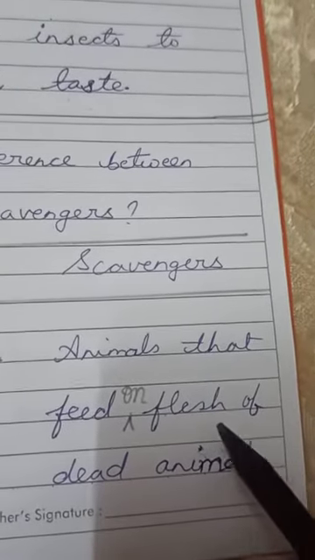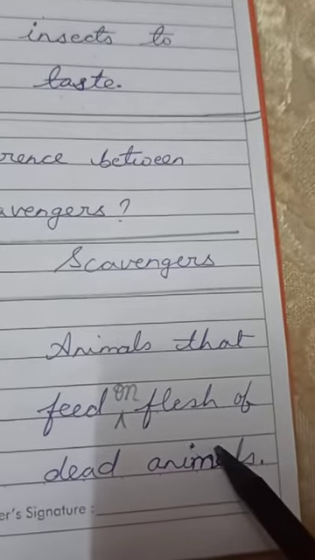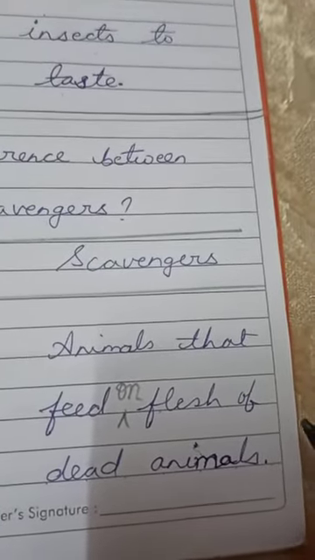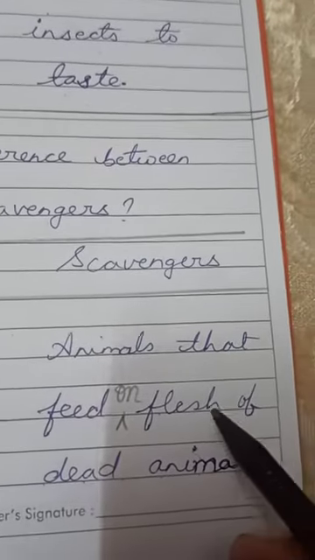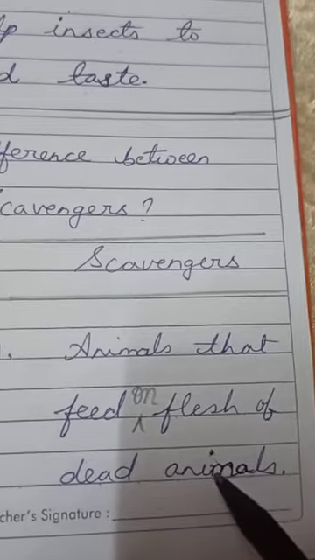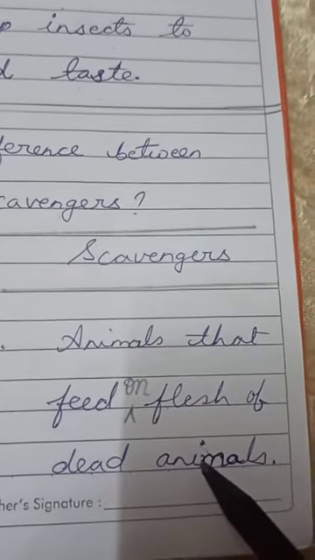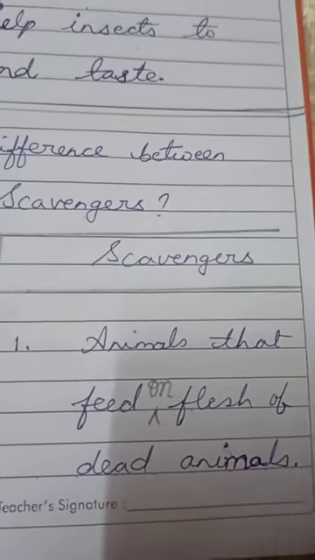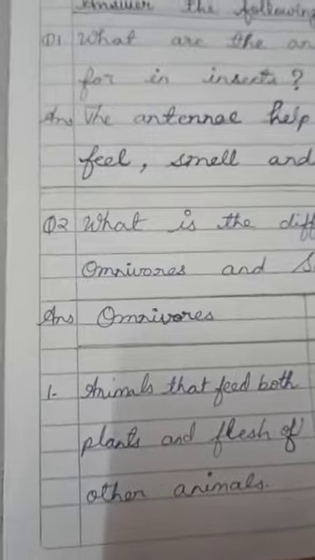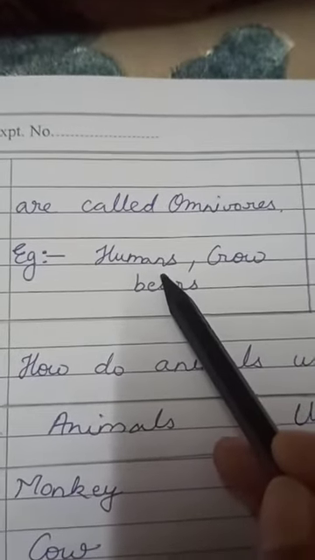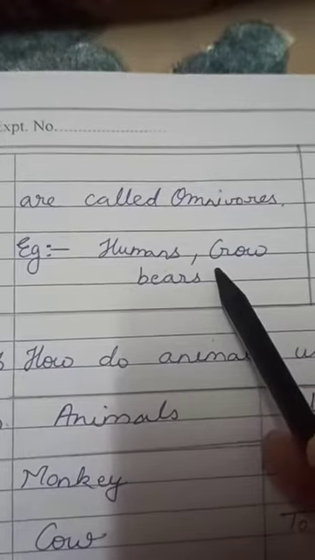I have told you with the help of an example, in your book it is written that an eagle is eating up the leftover part of some animal. Means, suppose some carnivore kills an animal and eats some part and leaves the remaining part of that animal, and that leftover part is consumed by these scavengers. Okay, so let's see the second point. For the second point you have to write examples.